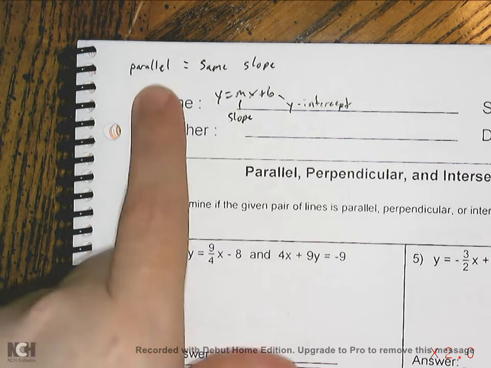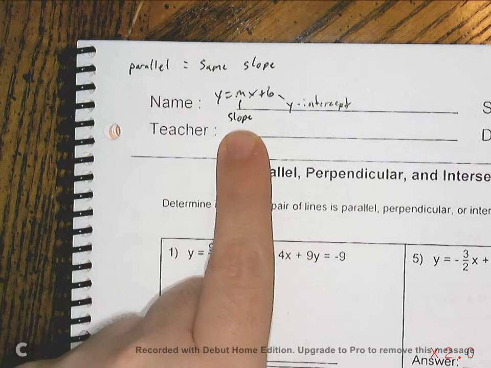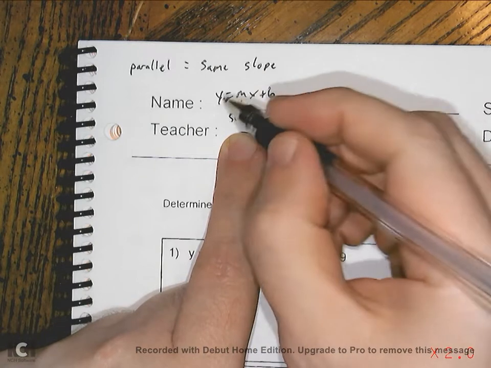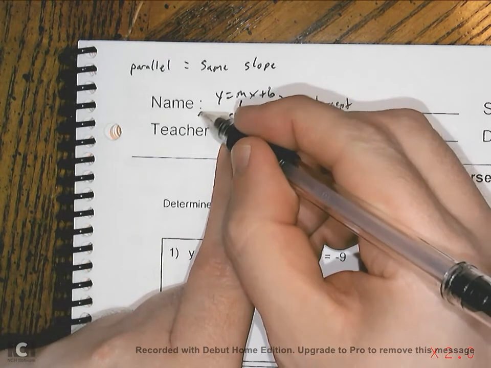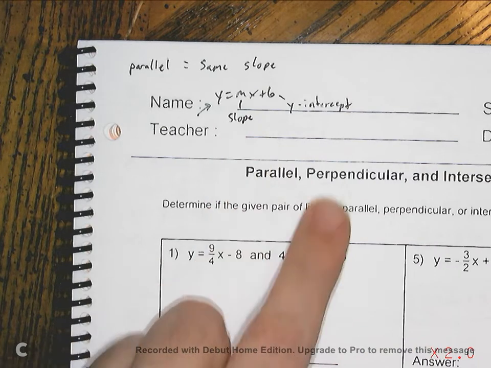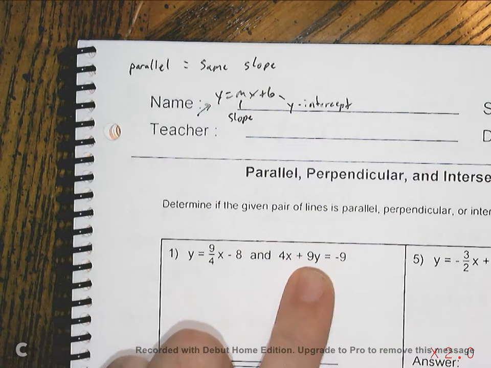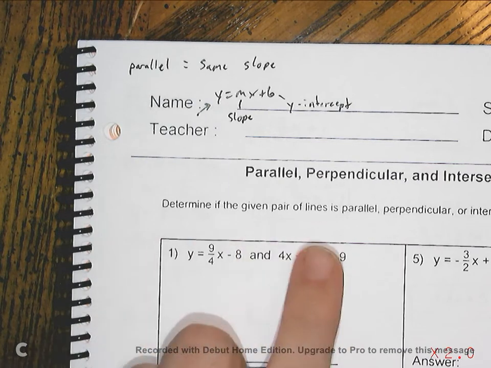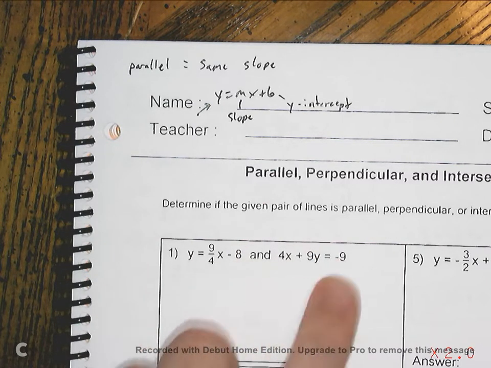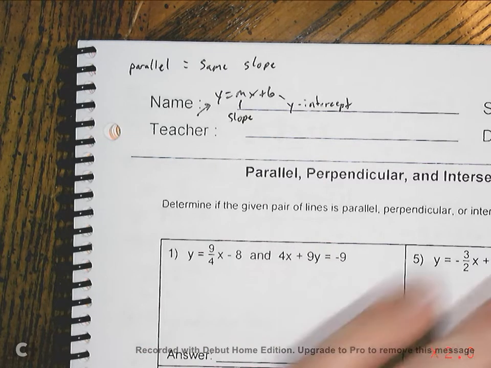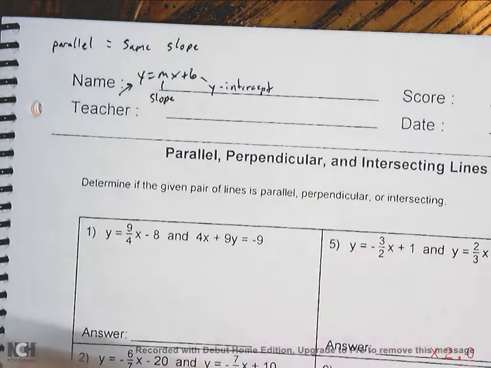If they're parallel, those numbers would be the exact same. Now, just a quick reminder, it needs to be in this form before you can see the slope. You will notice some of these problems are not in slope-intercept form, so we're going to have to get the y by itself before we can compare and identify if these are the same slope or if they're different.